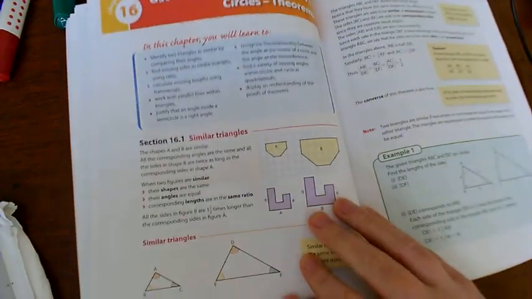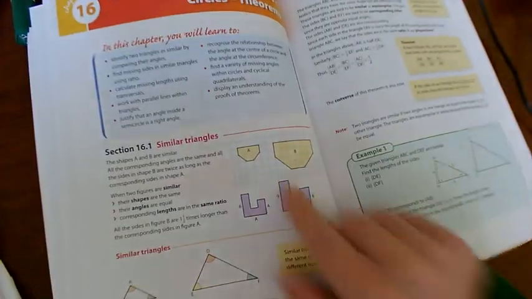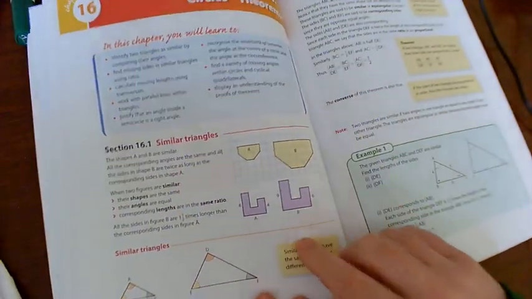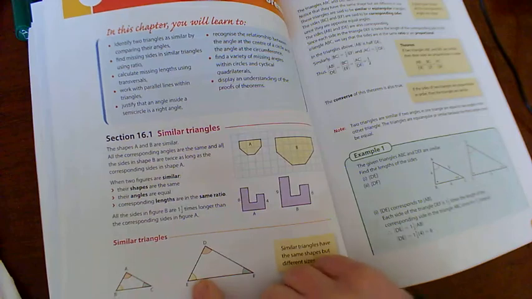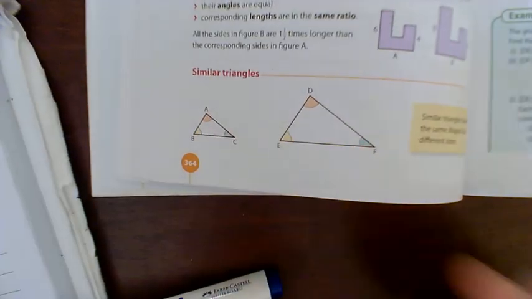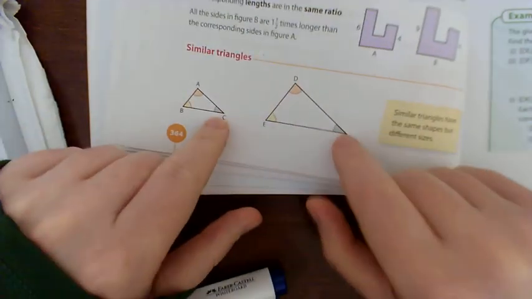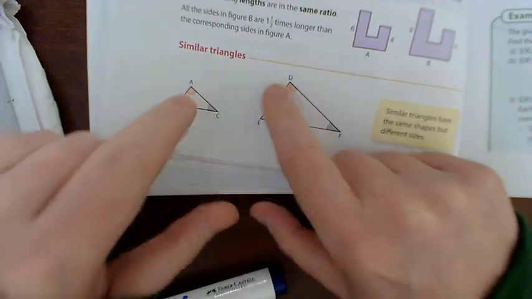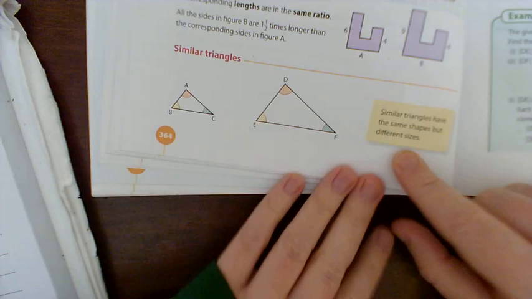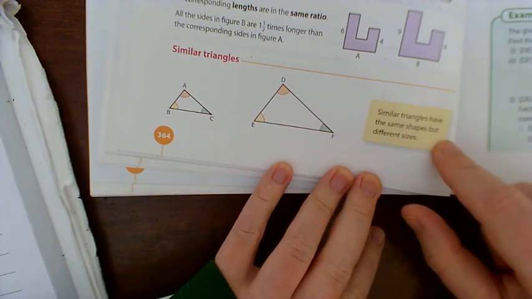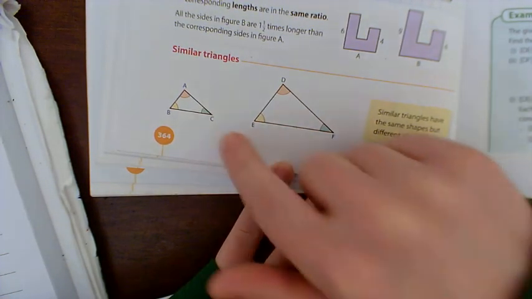So here it talks about similar shapes. We're going to be talking about triangles. You can see in the triangle down below, all three angles are the same: that's the same as that, and that's the same as that. The corresponding angles are the same. So similar triangles have the same shape but are different sizes.